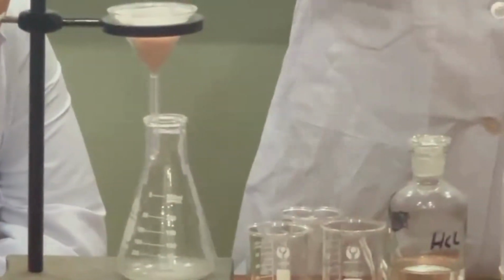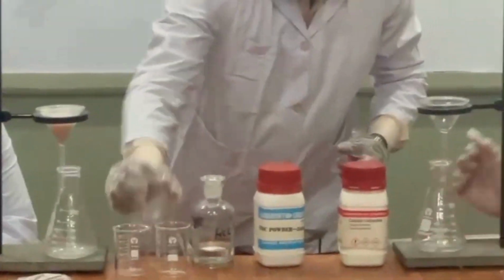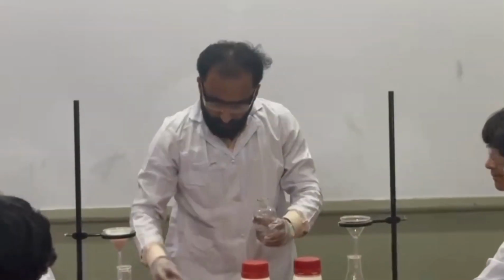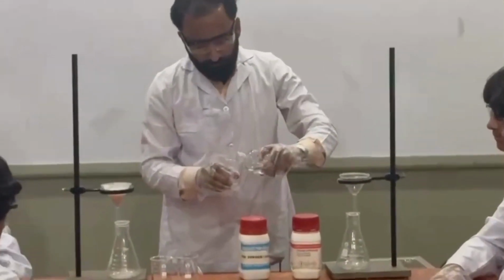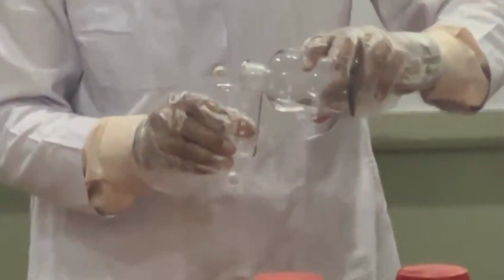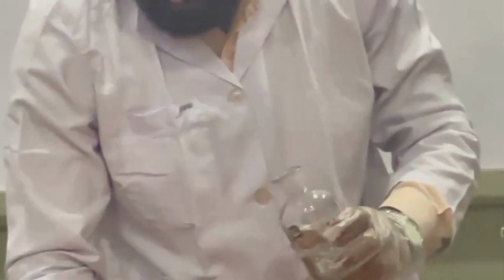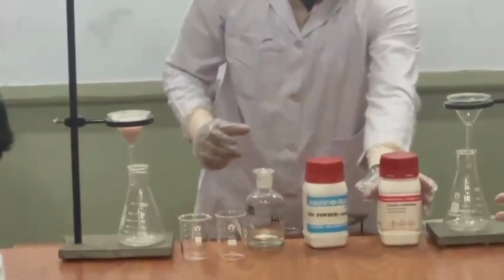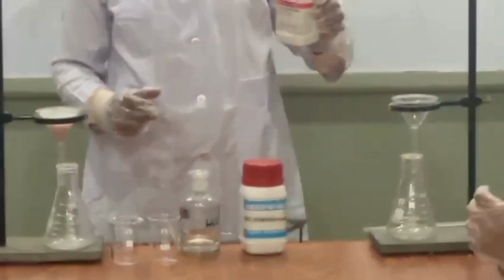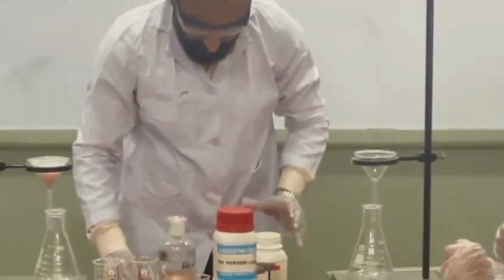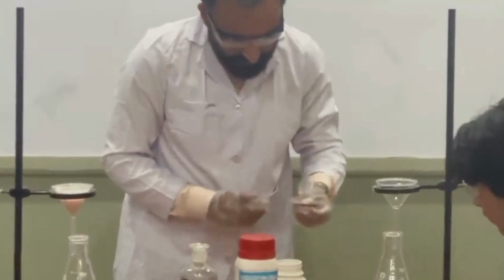Okay, now go for the other reaction. Dear student, I would add some of the HCl in the beaker again. Now we will use metal carbonate, the second way of making salt. This is calcium carbonate, and we will add some of the calcium carbonate. Let's start observing this reaction.